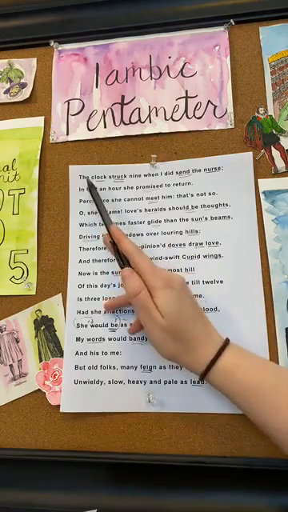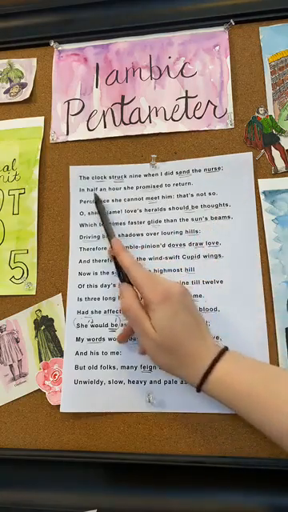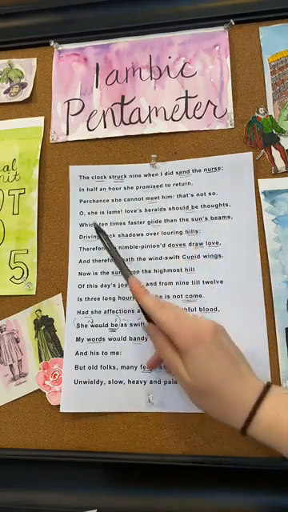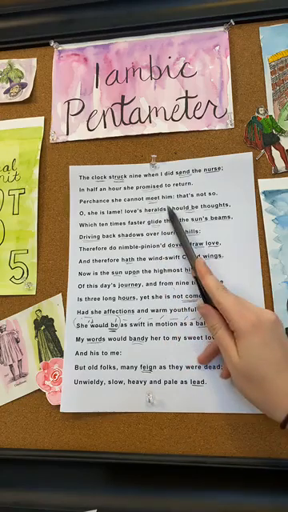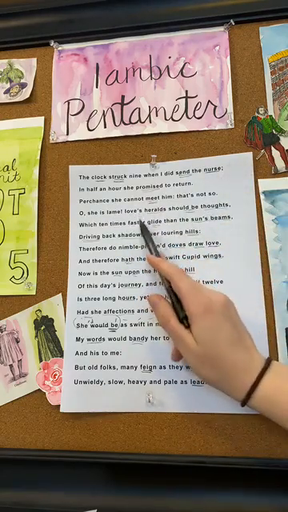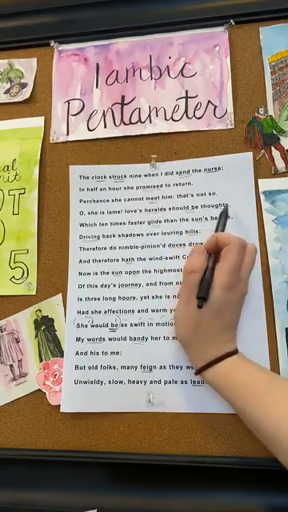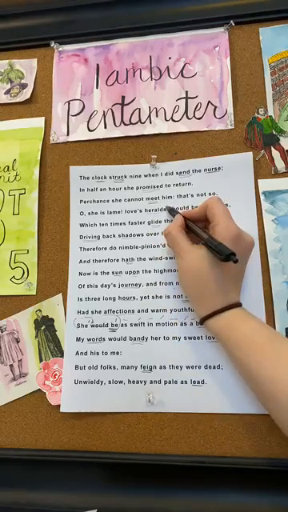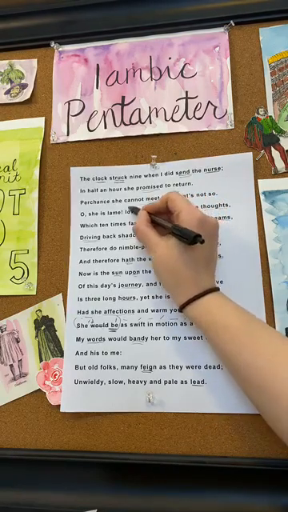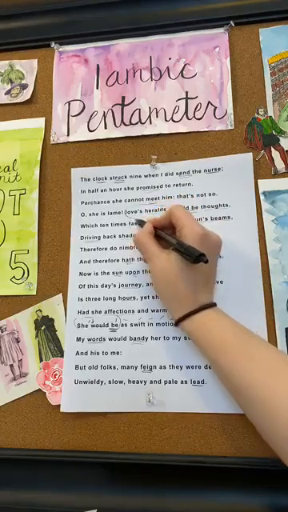The clock struck nine when I did send the nurse. It's pretty straightforward. In half an hour she promised to return. Perchance she cannot meet him. That's not so. Oh, she is lame. And then here we come to our first image. Love's heralds should be thoughts. I would say love's heralds can be a pretty specific image. So we'll circle that.